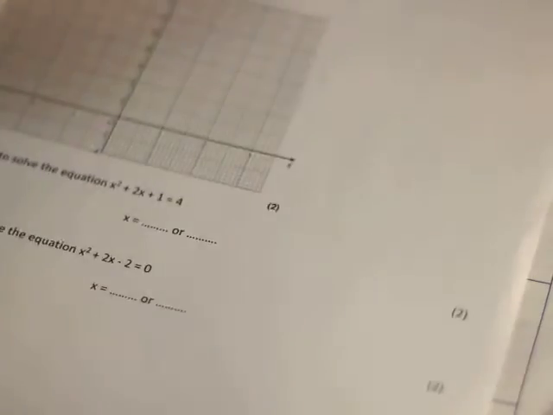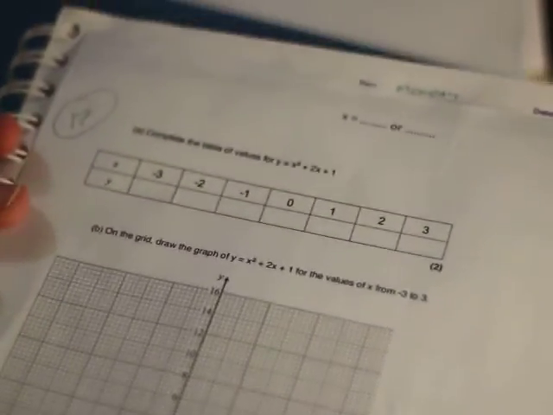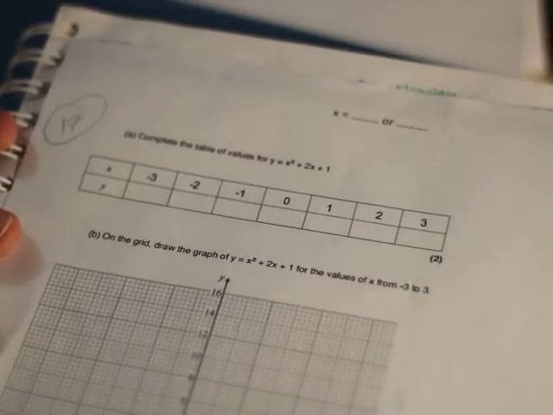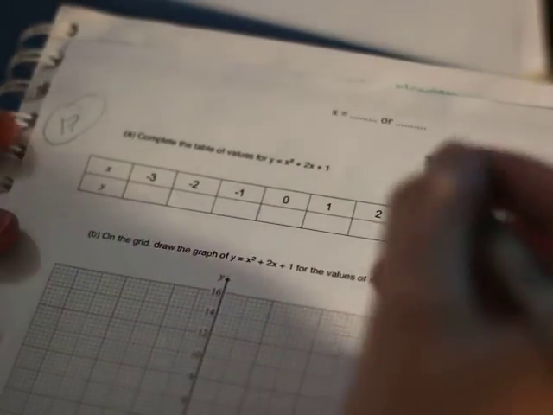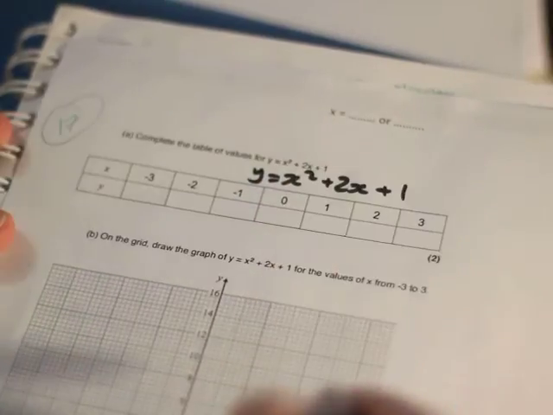Last one. We've got another graph to produce, so x squared plus 2x plus 1.